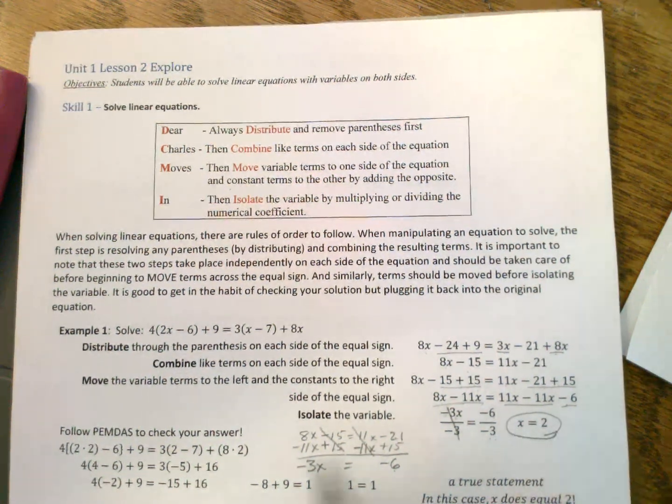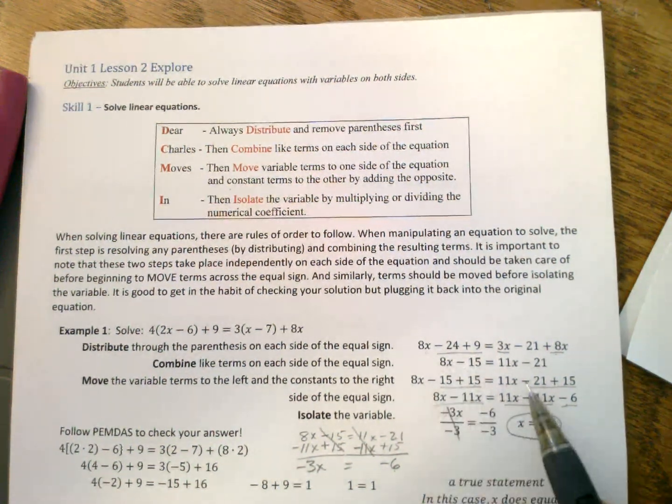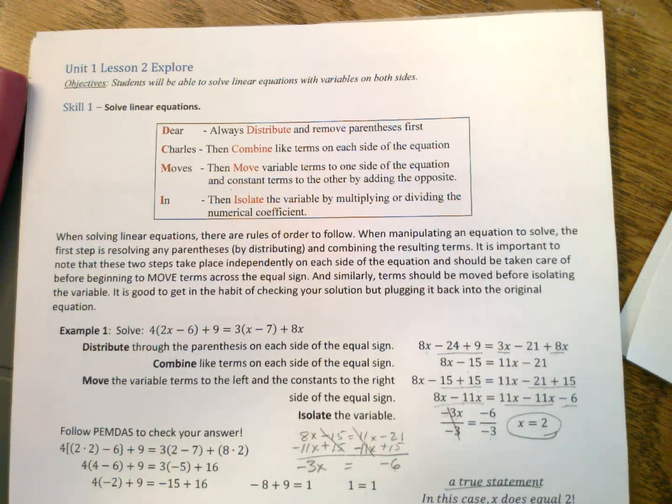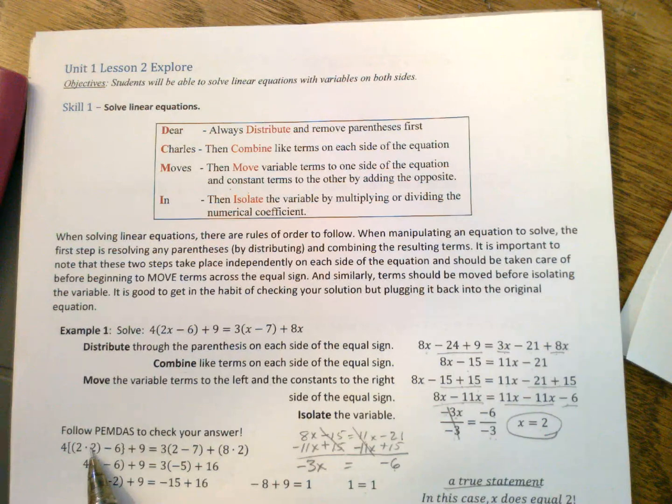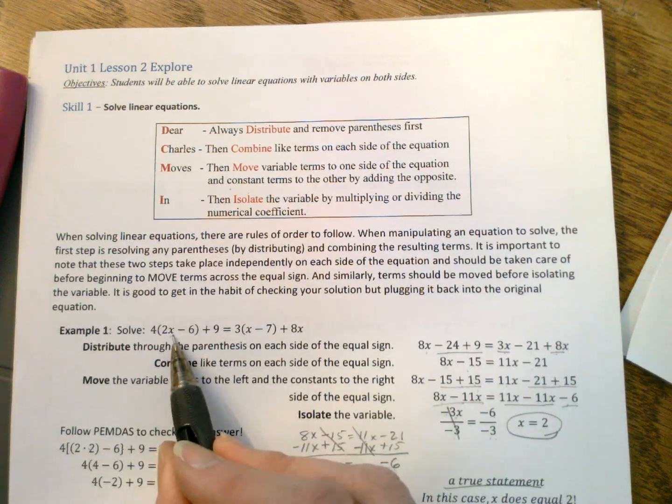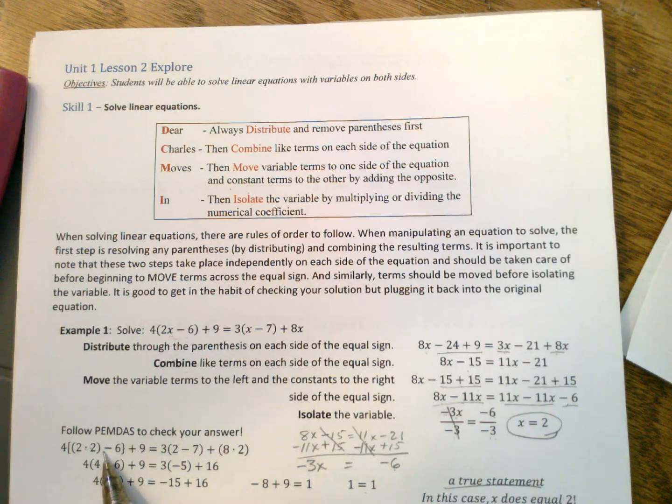All right, and we can check that. I like equations better than expressions because whatever you decide, you can check it. In this case it's a true statement, x does equal 2, because I'm going to put it back in everywhere there's an x. So up here, it's 2 times 2 minus 6. And you have to follow the PEMDAS now.